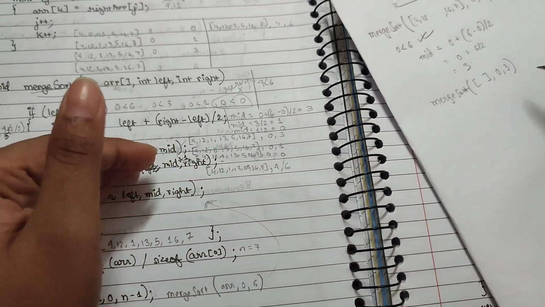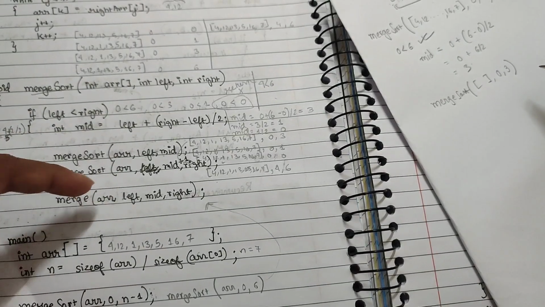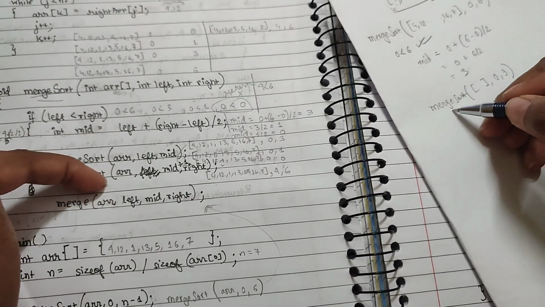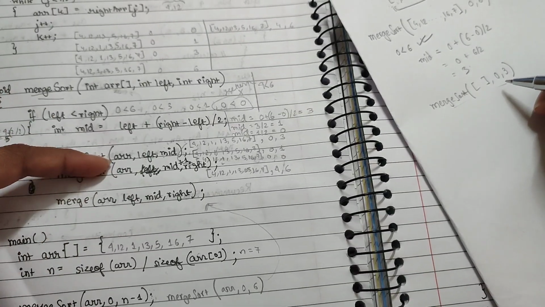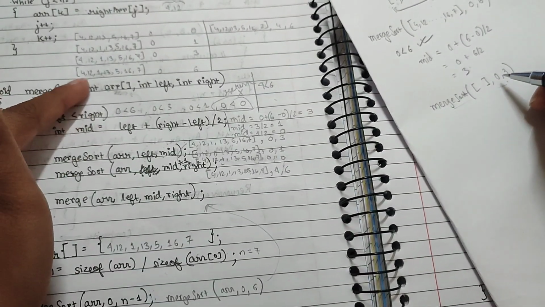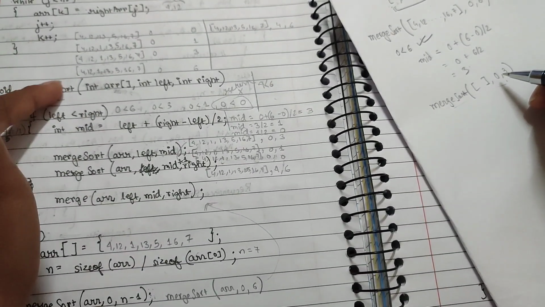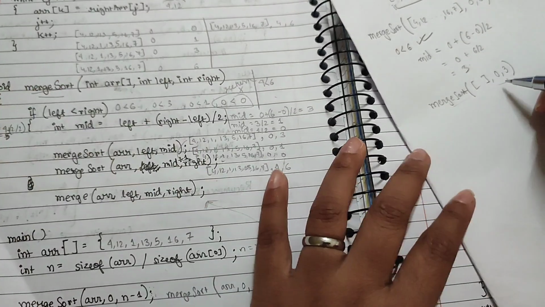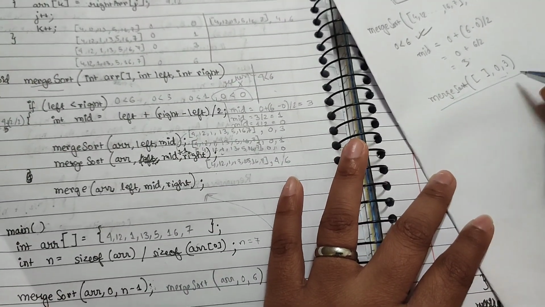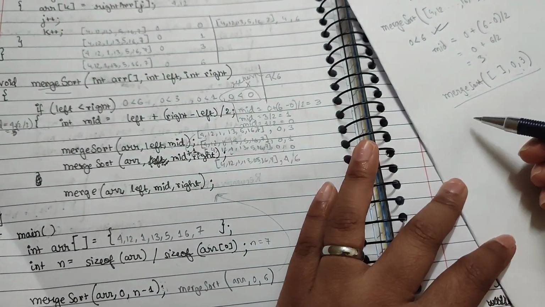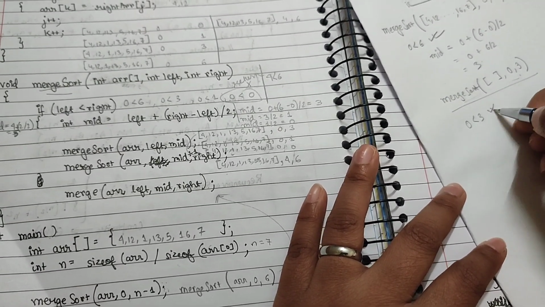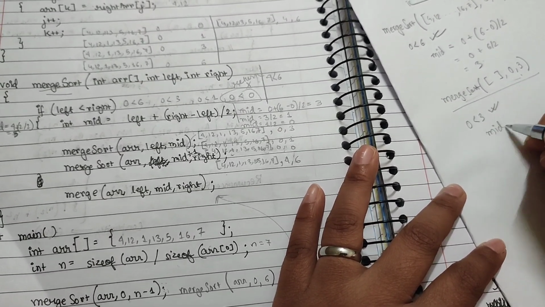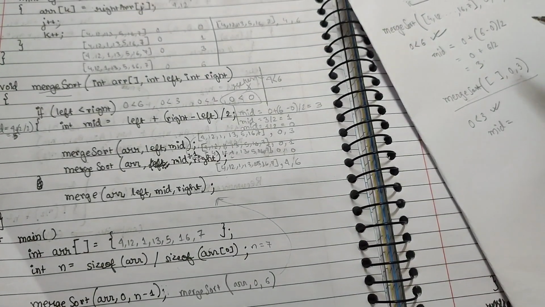Right, now the next step would not be executed right now. Once this step is executed, it will again return back to this step, it will return back to this line. So what will happen is, now that we have sent it back to this line, it will again check if 0 is less than 3, it will calculate mid.